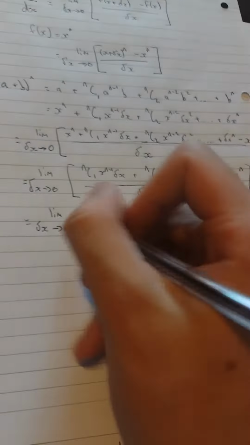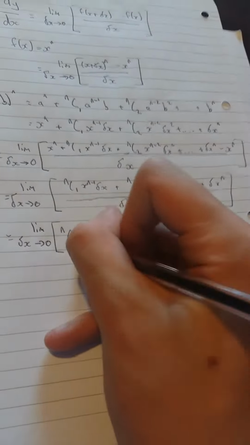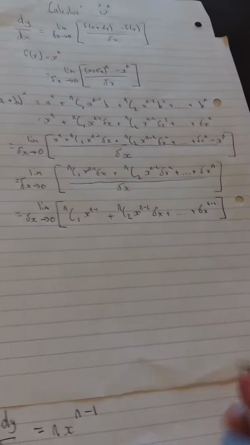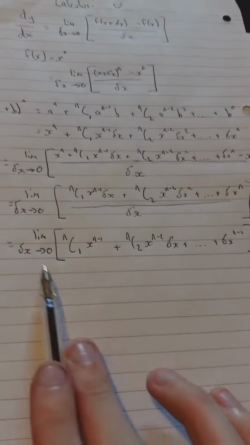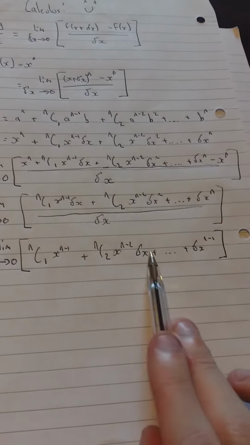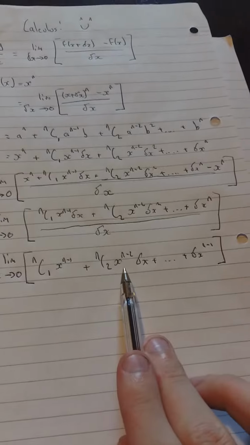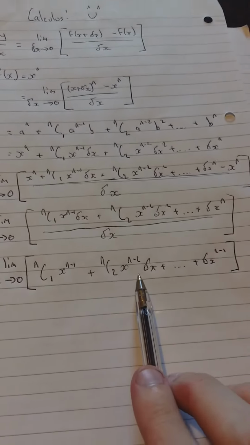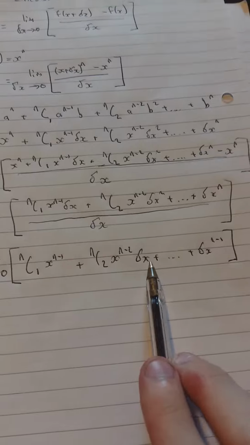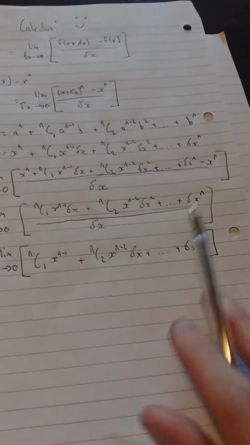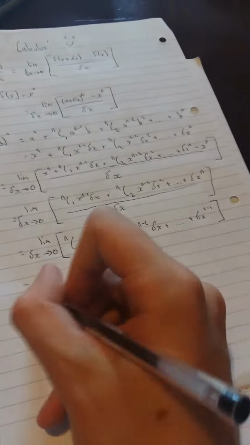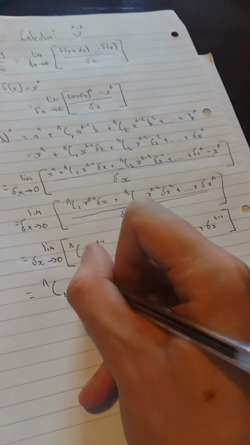So what we're left with here then is n choose 1, x to the n minus 1, plus n choose 2, x to the n minus 2 delta x plus etc. And then you've got delta x to the power n minus 1 at the end there. So, what is the limit of this as delta x tends to 0? Well, as delta x gets smaller and smaller, the value you're multiplying each term by gets smaller, so the whole term itself is going to tend to 0. And again, if you sub in 0 for delta x, it's going to be 0 times that term, which of course, 0 times anything is just 0. So all you're left with is n choose 1, x to the n minus 1.